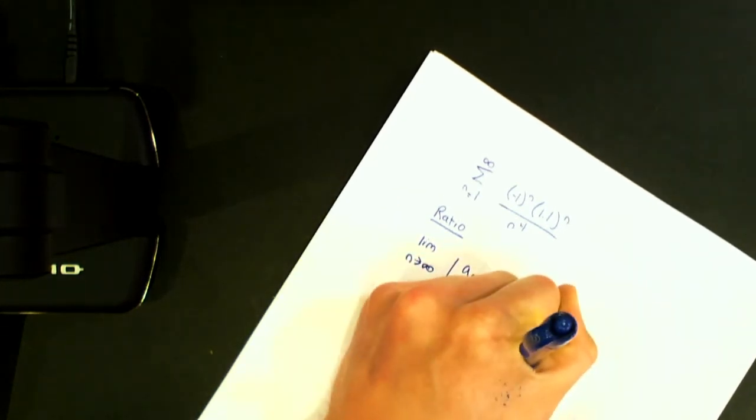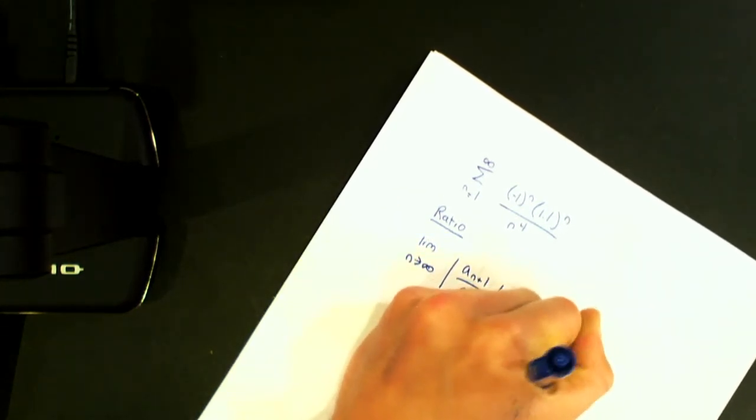If the limit of a sub n plus 1 over a sub n is less than 1, then it converges absolutely. But if it's greater than 1, then it's divergent. So if it's less than 1, it converges. If it's greater than 1, it diverges. What happens if it equals 1? It's inconclusive. Okay, perfect. You need a different test. Okay, so let's do the ratio test.